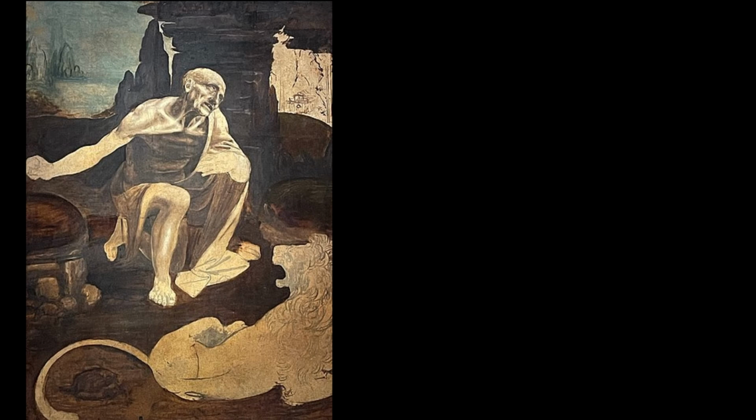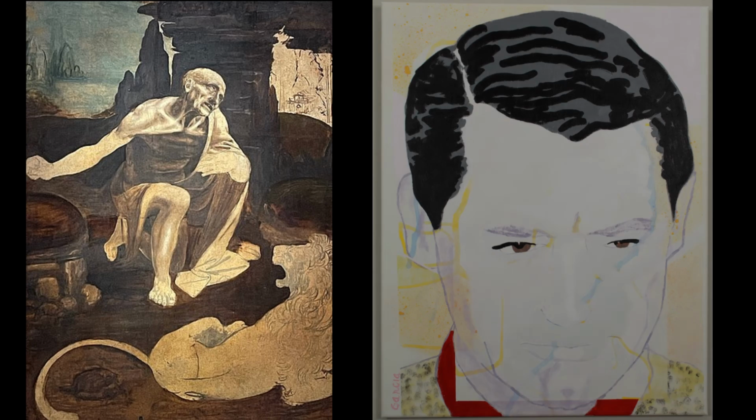I wanted to blur the boundaries of painting a little bit. When you look at Da Vinci's St. Jerome in the Wilderness, you see an unfinished work. When you look at my painting, you see a completed painting which has a window into an intentional, incomplete section.